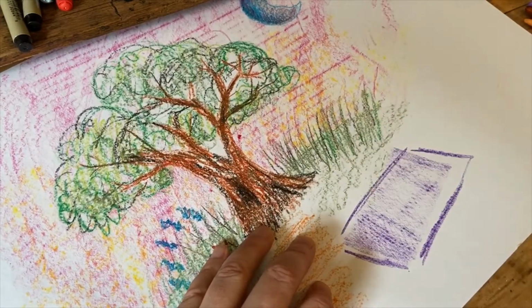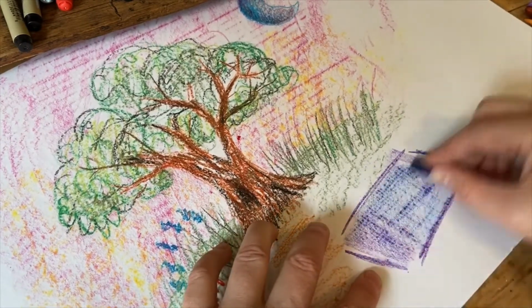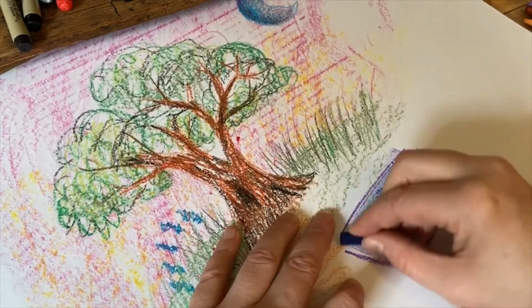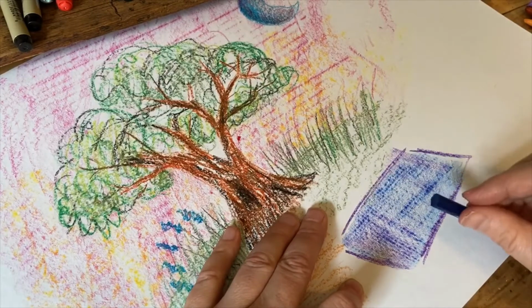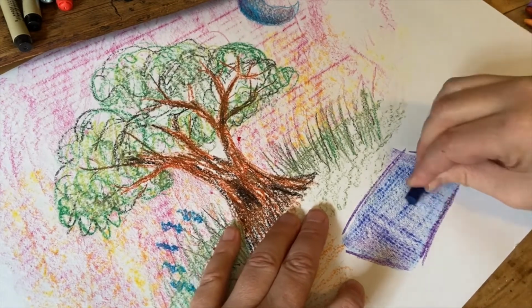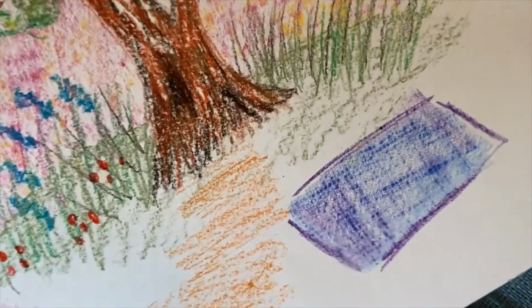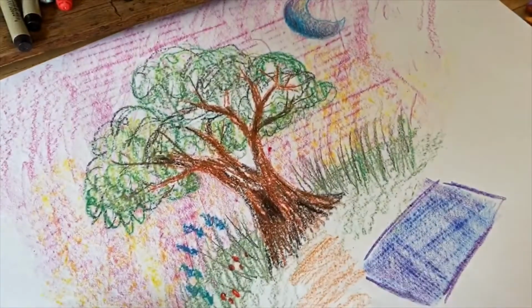Kind of is working. Let's try this little piece of crayon. Oh, yep, now it's working. So if you want to control the rubbing, I definitely recommend breaking up little pieces of crayon. See the texture that was picked up from this burlap? I think I'm about done.